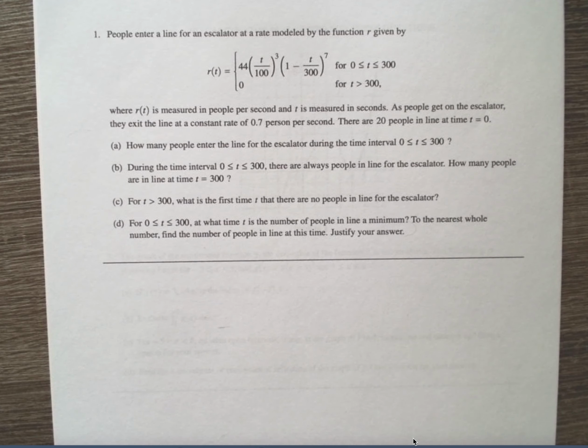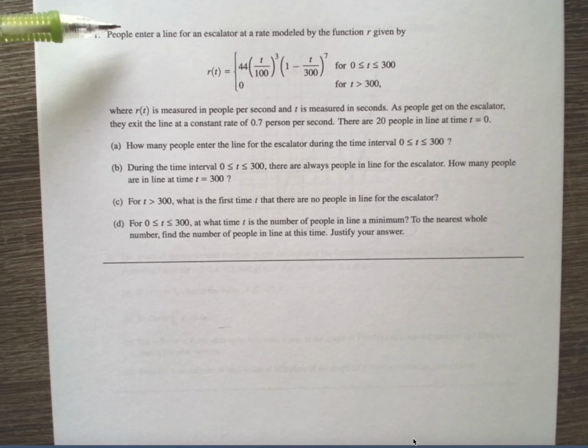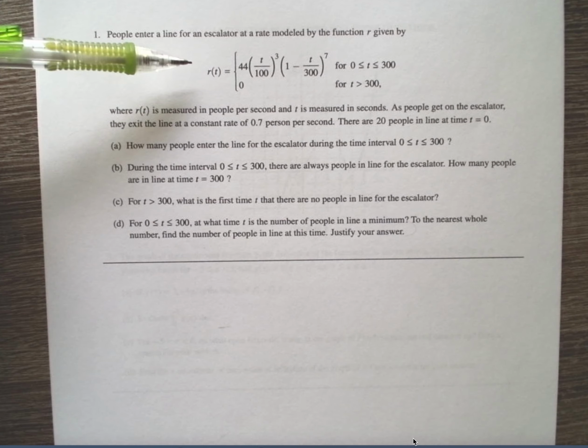scenario multiple times, whether it's, remember there was people going into a rock concert and they gave you a rate and asked you questions. We've talked about so many about the Camp Newton, water going in, water going out. Here we have people waiting in line for an escalator, and we have an equation for the rate that people are getting into the line. So this is the rate in. They're entering the line for the escalator.